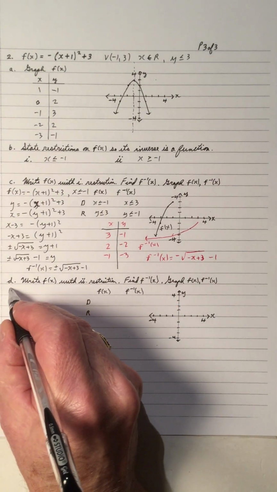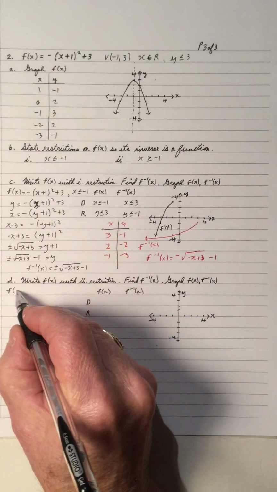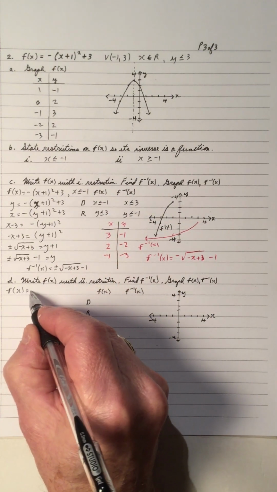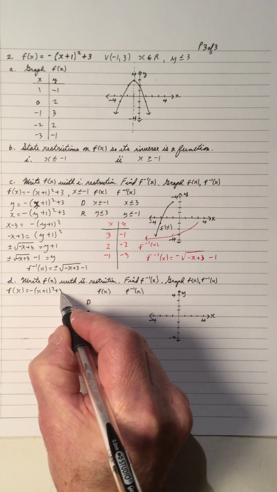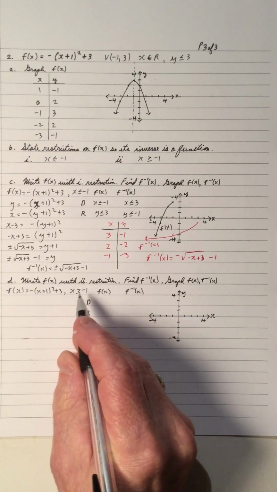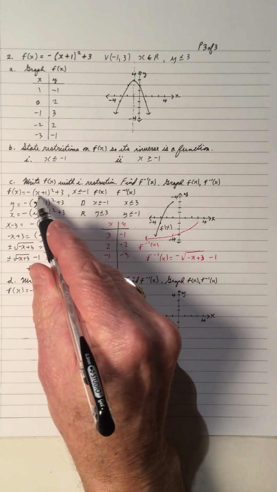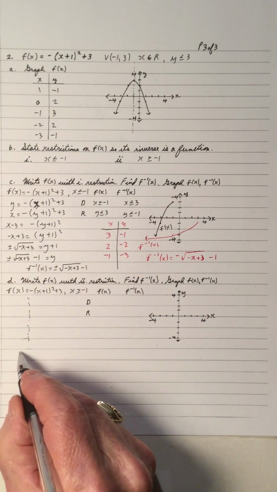And we also have to look at, this is the left side, which is the negative. Now I'm going to do the right side. So we write it down again. There we go. So this time I'm taking x is greater than or equal to -1. And the workings here are the same workings as here, so I don't have to do that again.